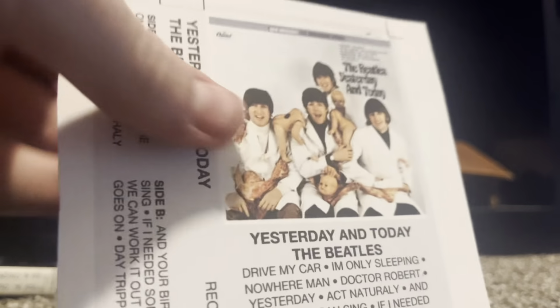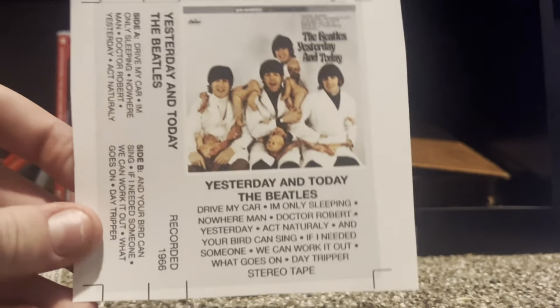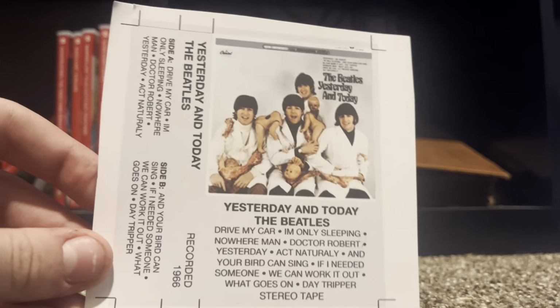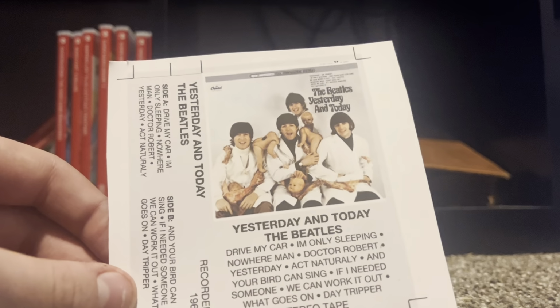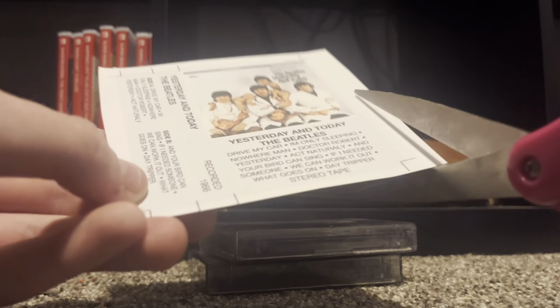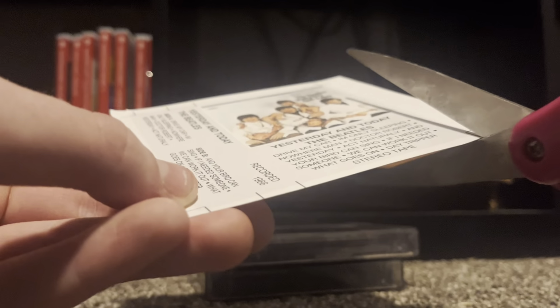This is what it should look like printed out, and remember, I'm using thick card here, or thick paper. Now, this isn't folded yet, but it is cut out. It comes pre-sized to a cassette tape. Here's what you're gonna do. You're gonna take some scissors, and you see wherever these black lines are, that's kind of where you're gonna line up your cuts at.